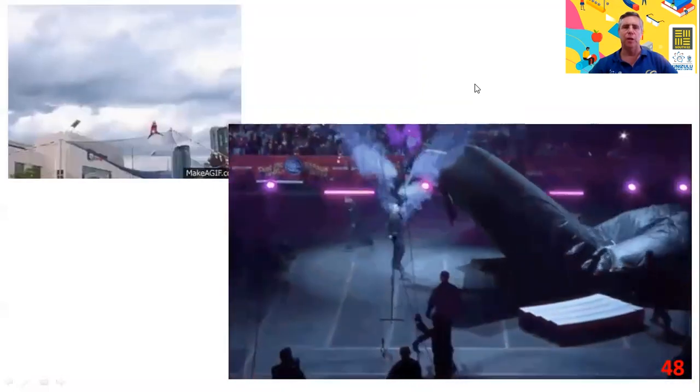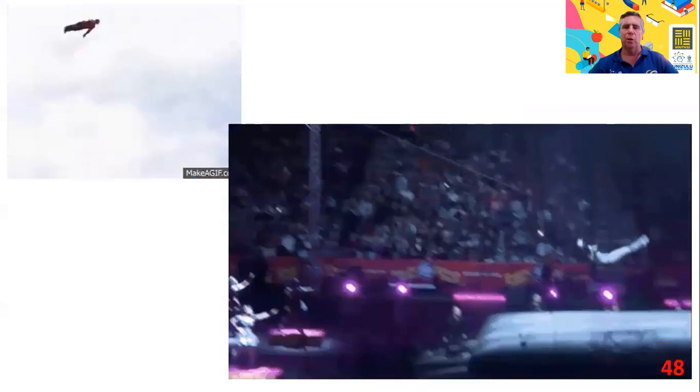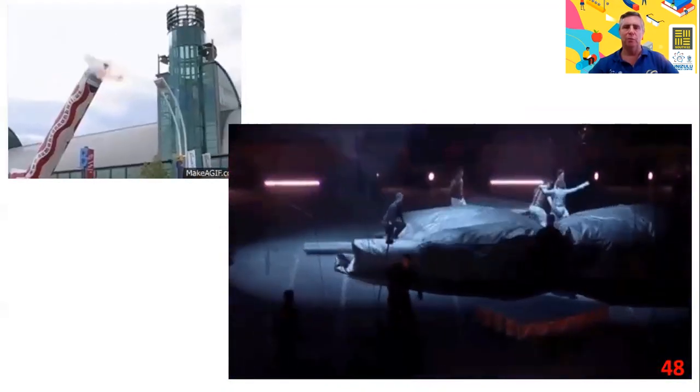And these crazy people actually allow themselves to be shot out of cannons because they know that the equations for projectile motion are so good that they will land in their safety net or on their safety mat every time. So you can imagine these people really trust science and really trust these equations.